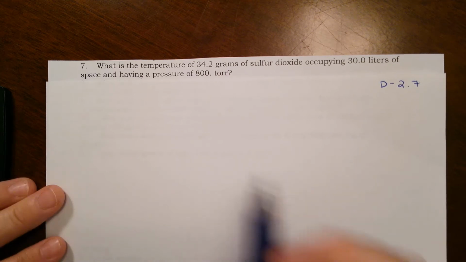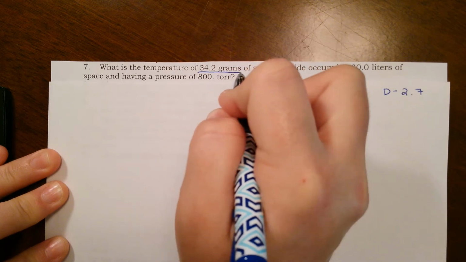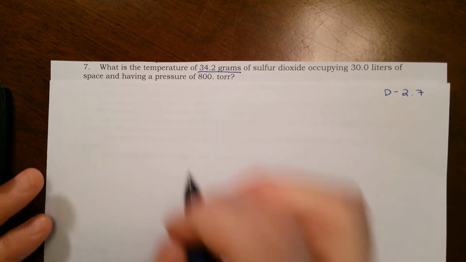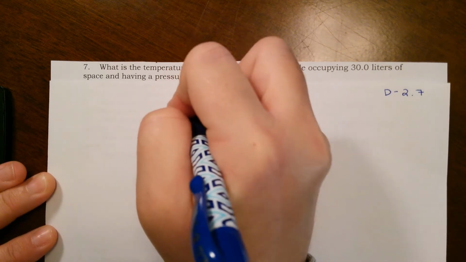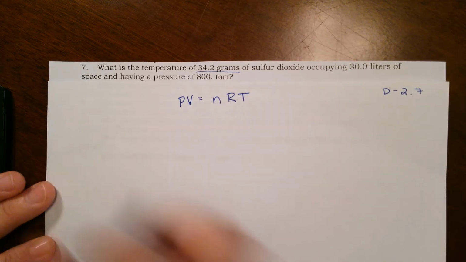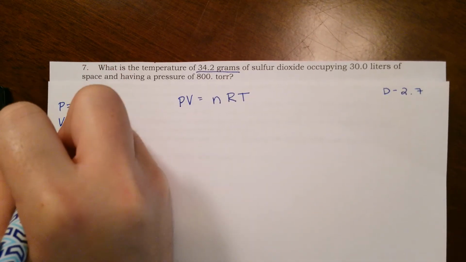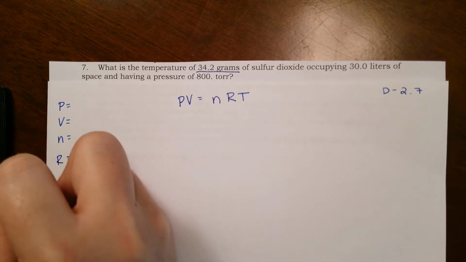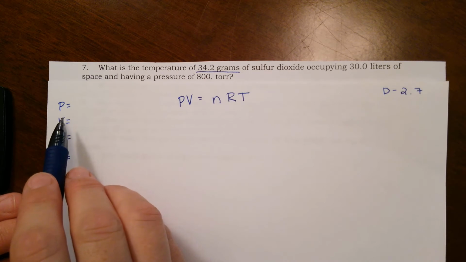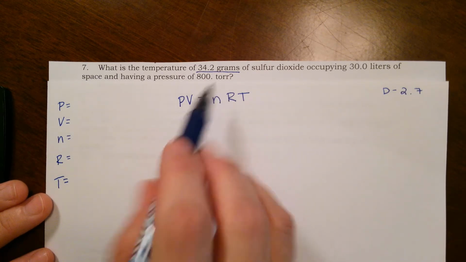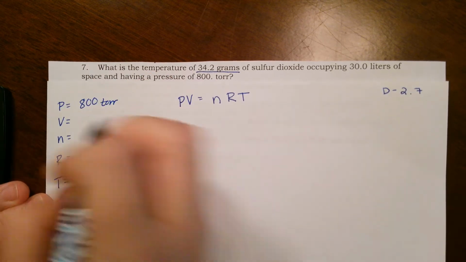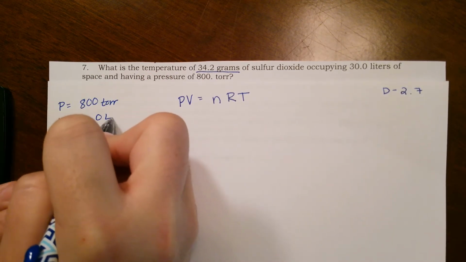ideal gas law? So for this one, since it gives us grams, the combined gas law only has pressure, volume, and temperature, so that means this one is going to have to be the ideal gas law. PV equals nRT. So let's go ahead and write out those variables. So P, pressure, torr is our pressure, so 800 torr. Our volume is 30 liters.